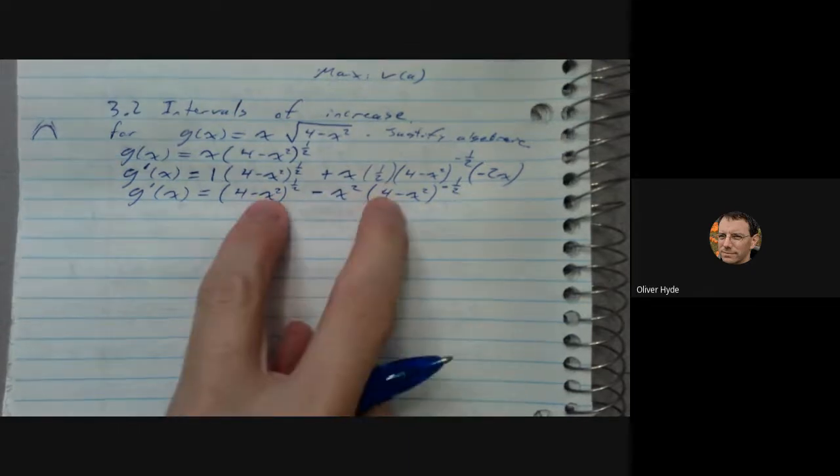And then I'll have 4 minus x squared to the exponent negative 1/2. This is a case where the derivative looks a little bit more complicated than the original function. So I don't think sketching the derivative is a good approach to figure out when the original function is increasing and decreasing. Because if I could sketch this, I could probably sketch this, and then why am I using a derivative in the first place?